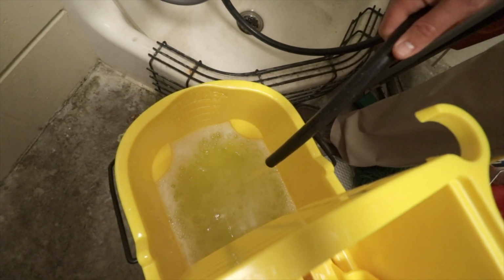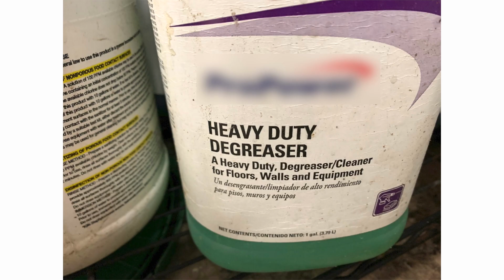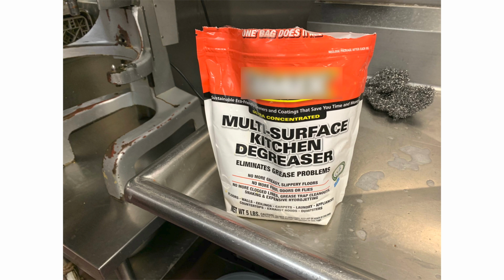Next, we need to determine what cleaning chemicals to use. 3 basic types of cleaning chemicals include all-purpose cleaners, degreasers, and enzyme-based cleaners. The best way to determine what you need for each area of your business is to have your janitorial supply representative visit your business to evaluate your needs. Typically, all-purpose cleaners work best for the front of the house. Degreasers and enzyme-based cleaners are best for the back of the house.